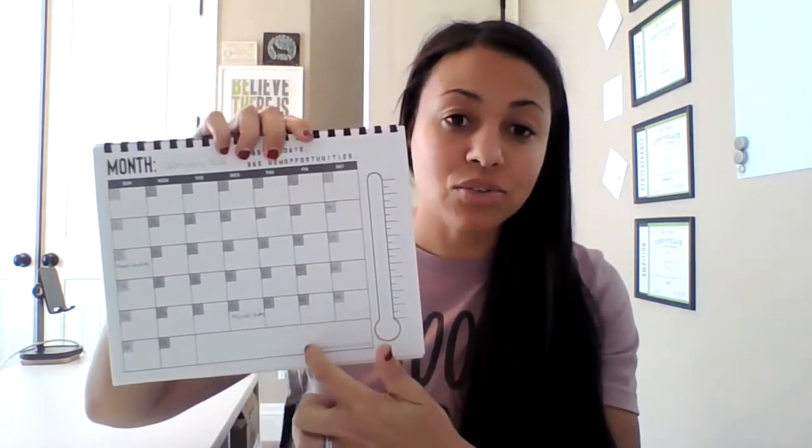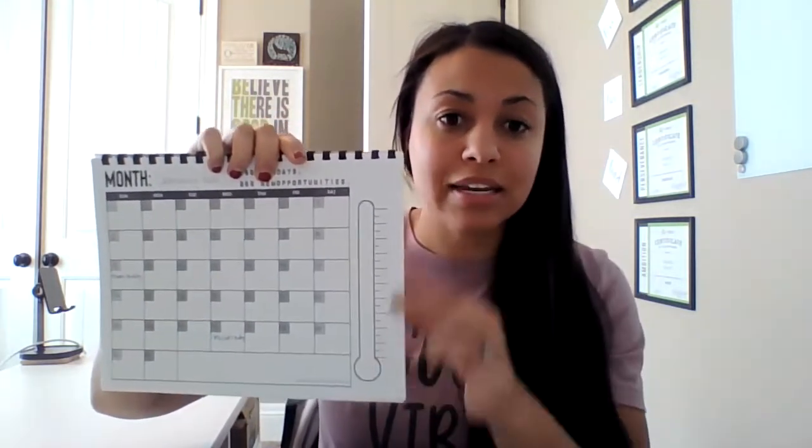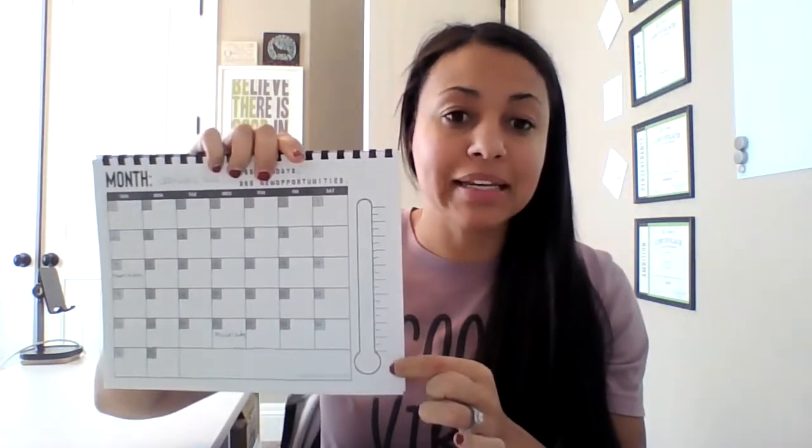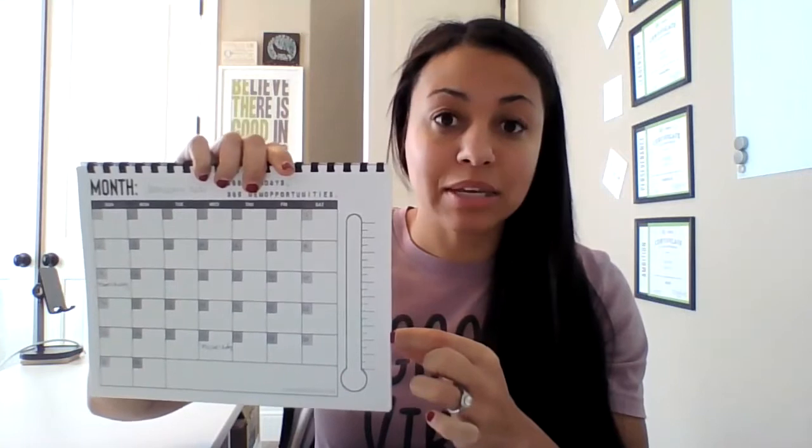I also like to write my goals for the month in this box right here. And then as I am tracking my volume and charting, I set my volume goal for the month here, and then I just break it down, divide it by however many I need to, and then I'll just color up the thermometer as I'm working on boosting my volumes.